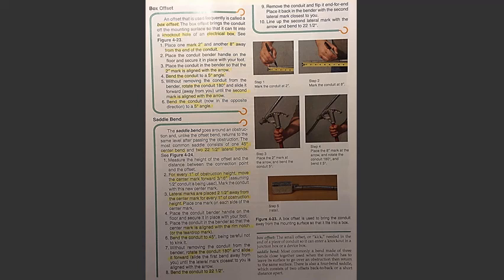Step 1 is to place one mark 2 inches and another at 8 inches away from the end of the conduit. Step 2, place the conduit bender handle on the floor and secure it in place with your foot. Step 3 is to place the conduit in the bender so that the 2-inch mark is aligned with the arrow. Step 4 is to bend the conduit to a 5-degree angle.